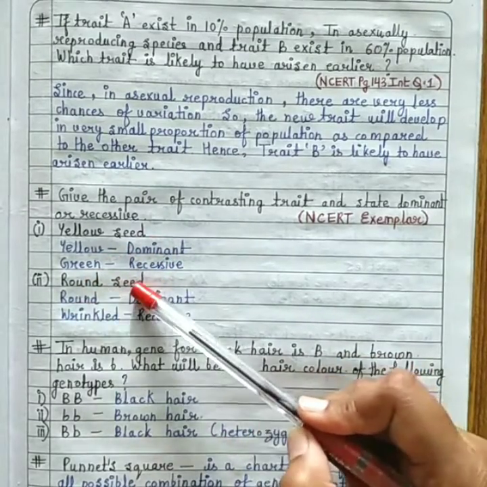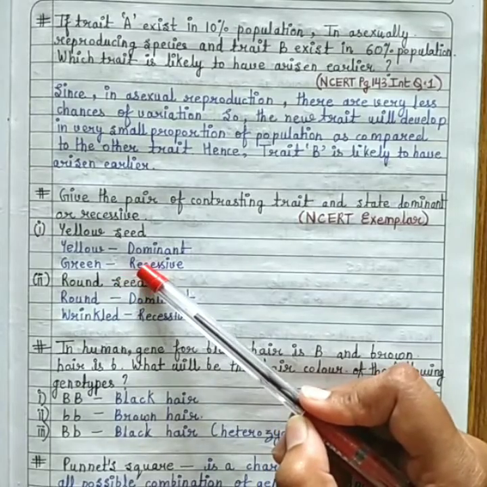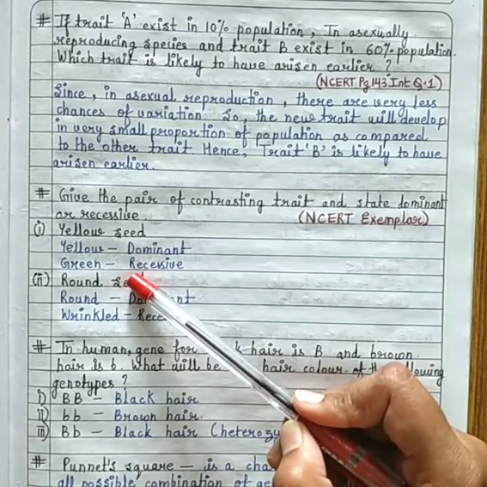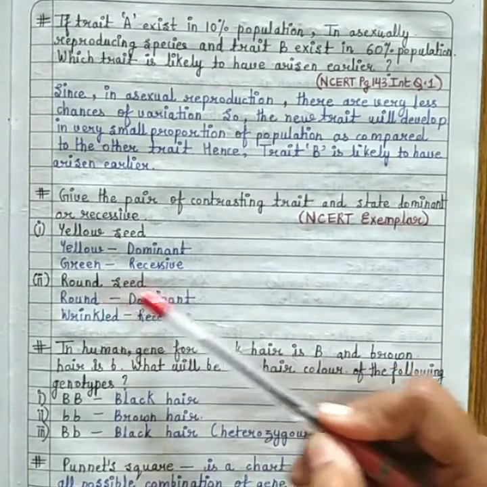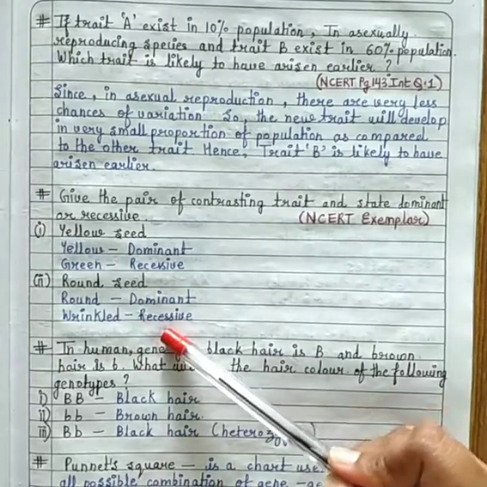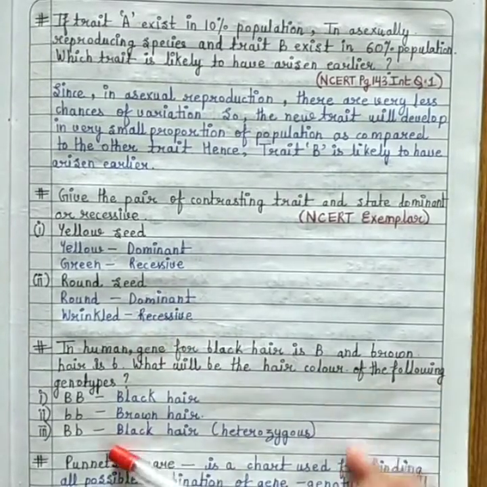Now round seed, that is seed shape. So for round seed shape, the contrasting trait is wrinkled seed shape, in which round is dominant and wrinkled is recessive. Now let's talk about another question.